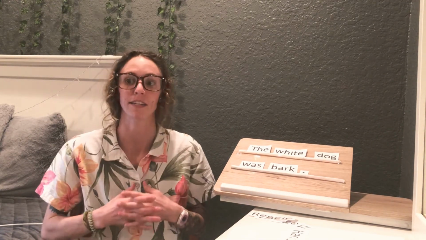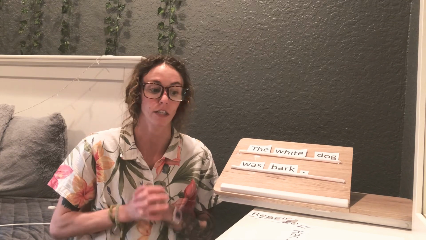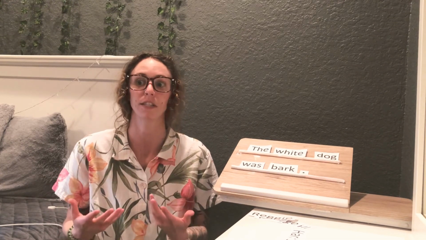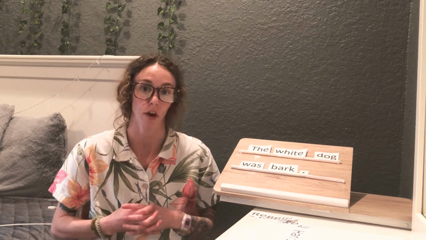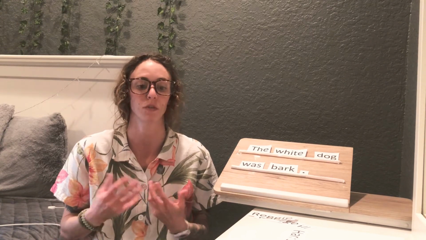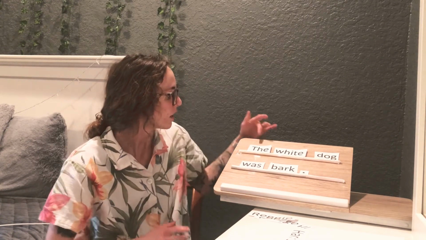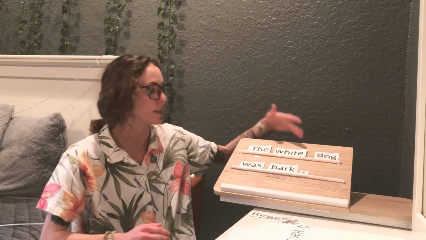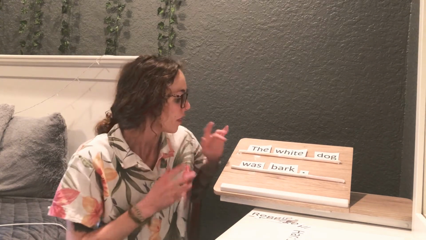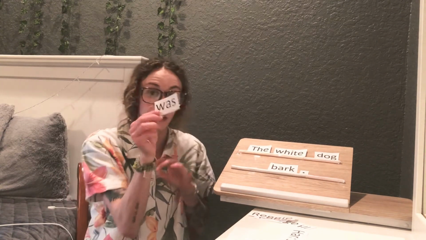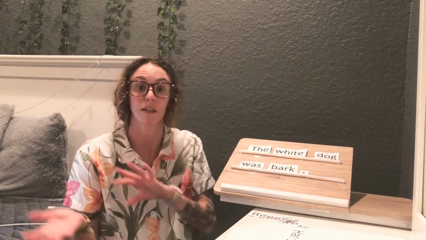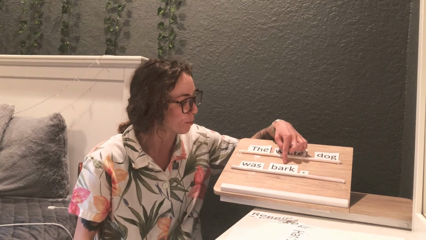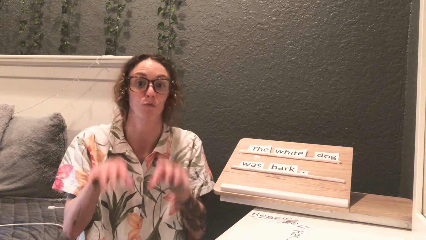I would read the sentence and ask the students if it sounds correct. If not, I would give them other options and then they could discuss what they thought was correct, and then we as a class would discuss why it's correct. The white dog was bark, period. In this situation, I would explain that the word was is telling us that this sentence is in past tense, and the word bark is saying that the dog is doing it right now.